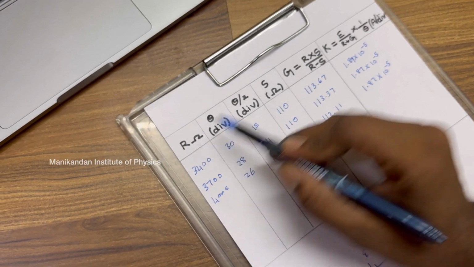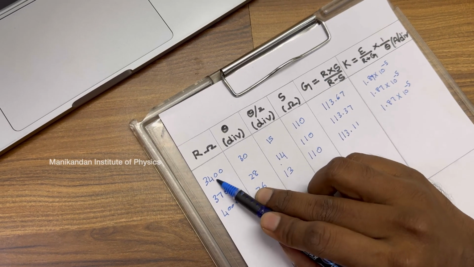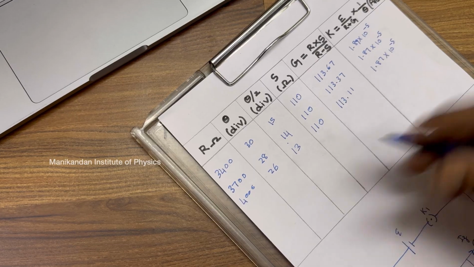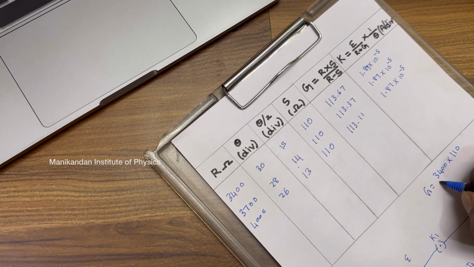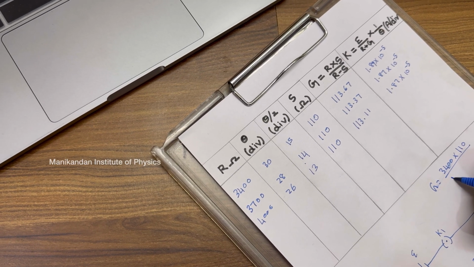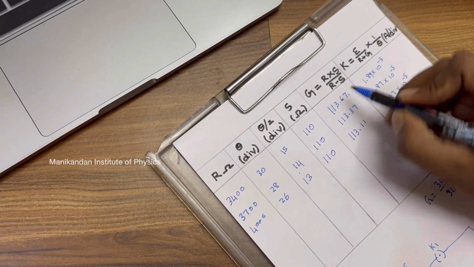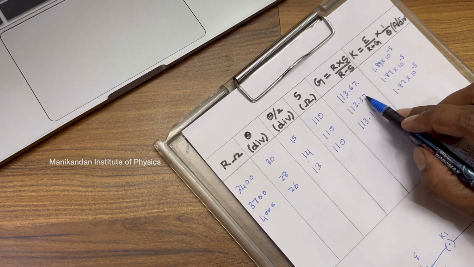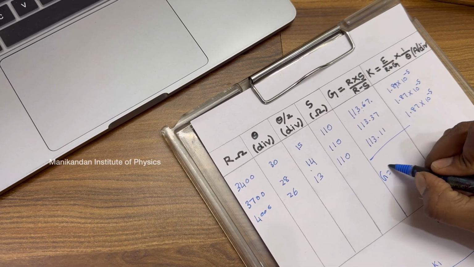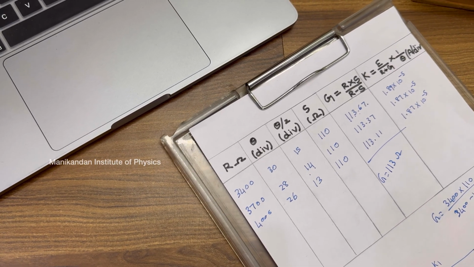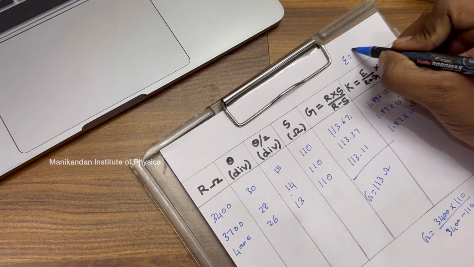So using this R and S value, we can calculate G equal to R into S by R minus S. If I substitute these two values here, first G equals 3400 into the corresponding shunt 110 divided by R minus S, 3400 minus 110. So we will get 113.67. So here if I substitute this R value and corresponding shunt resistance, we will get this result. For this R value and this shunt value, we will get this result. So approximately the G value is 113 ohm.